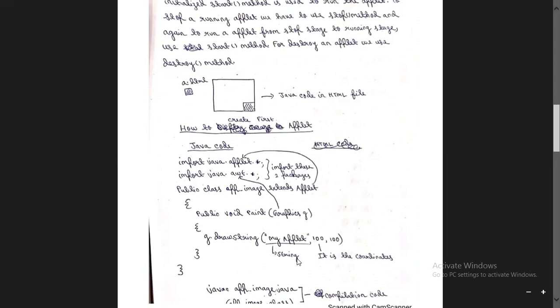The string I have mentioned is "my applet", but you can use any string; there is no constant. So this string will be shown at the x and y coordinates. This is all about the Java code.